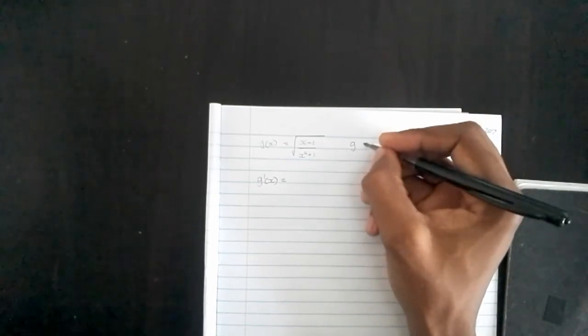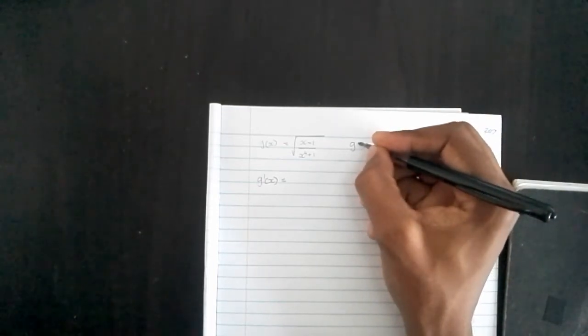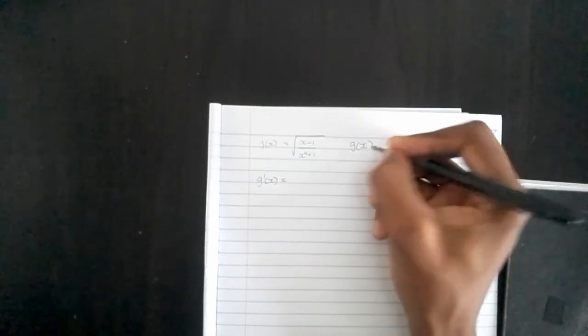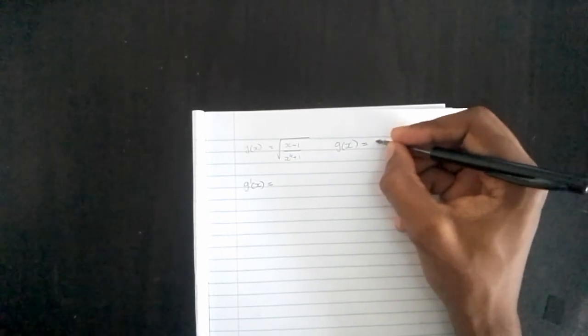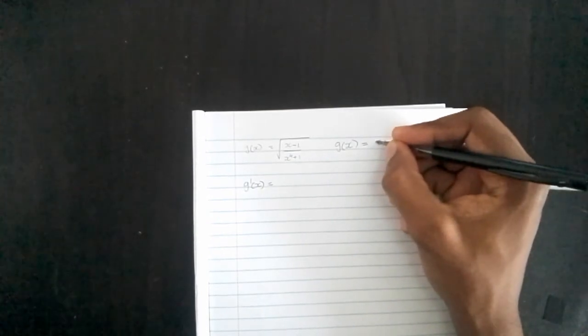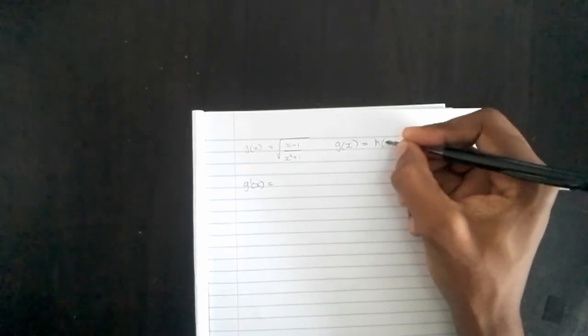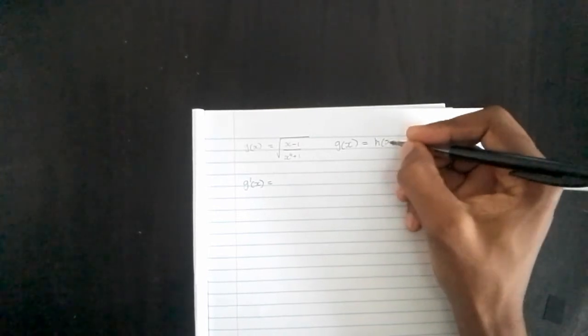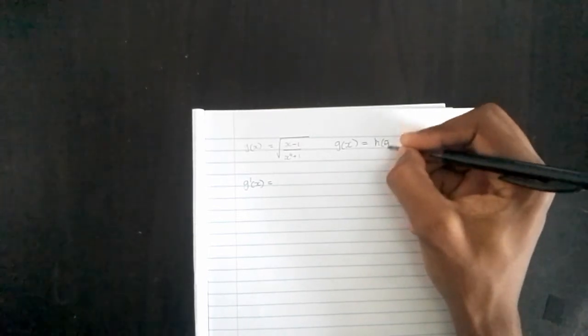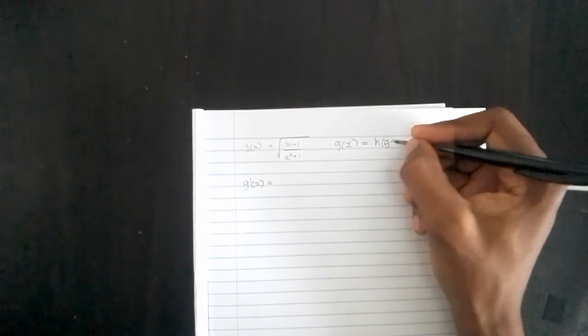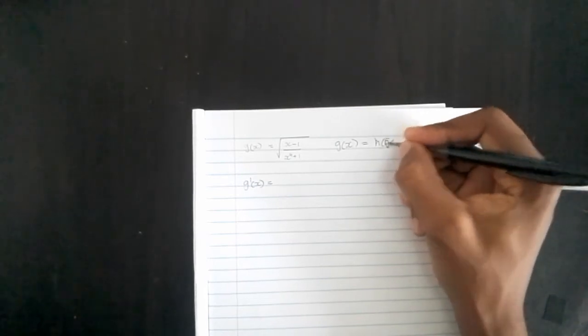we have an outer function. Let's see, how am I gonna put this? We have an outer function, let's call it h(x), and we have an inner function, let's use another term, f(x).